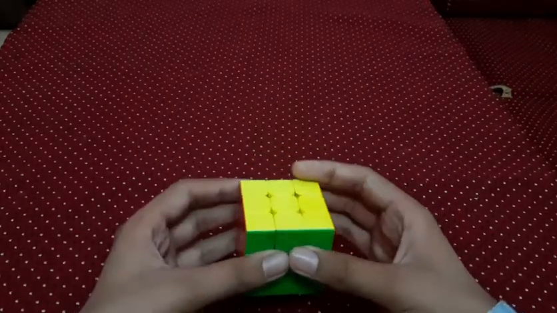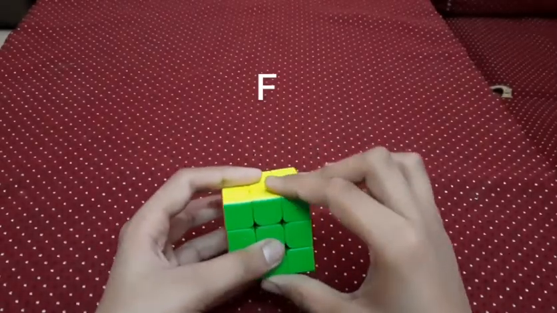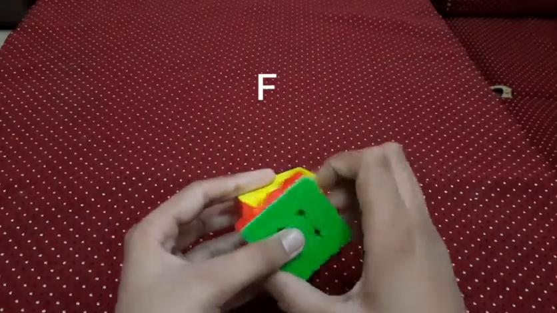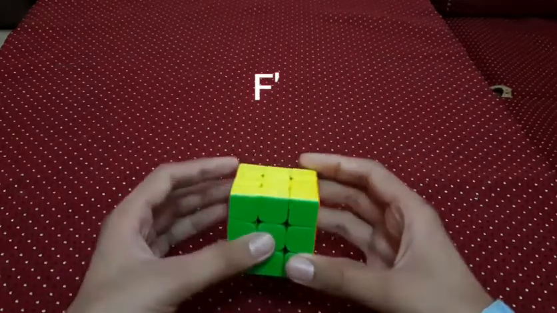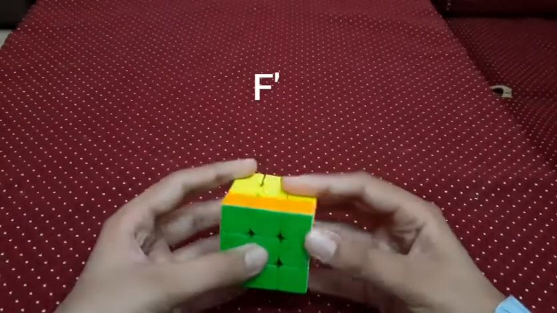Let's move on to F moves. F means to move the front layer of the Rubik's Cube 90 degrees clockwise like this, and F prime is just the opposite, which is 90 degrees anti-clockwise like this, or like this.